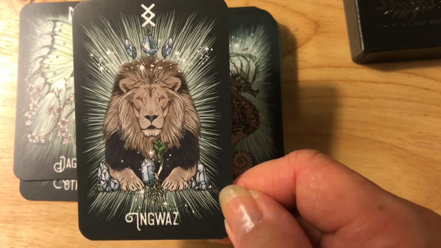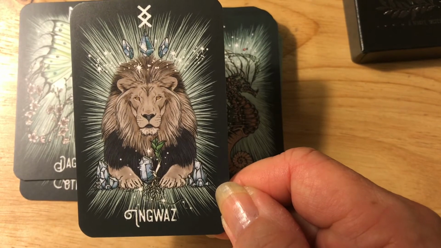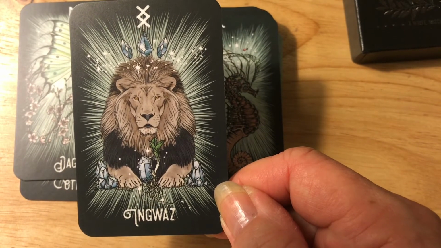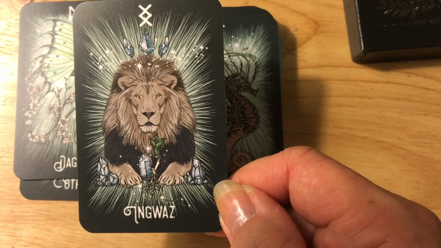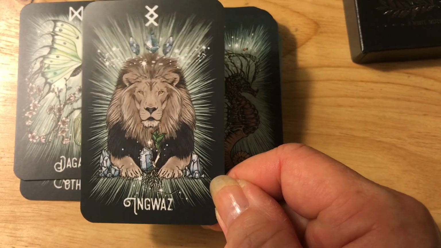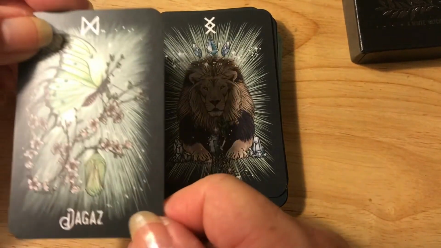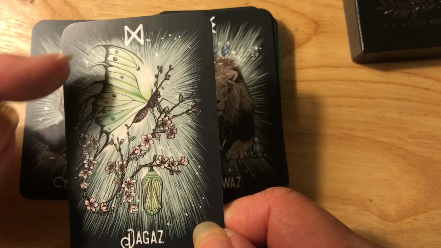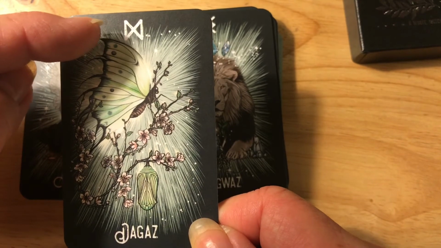And so therefore this card is usually associated with masculinity, seed, fertility, and sometimes partnership. Ingwaz.